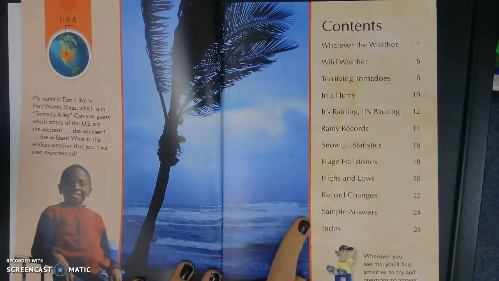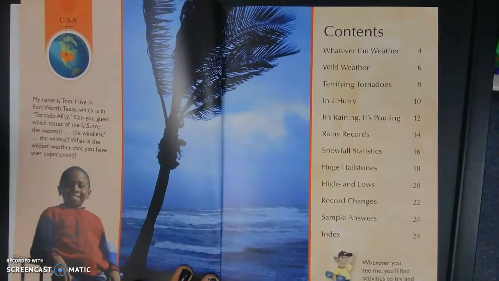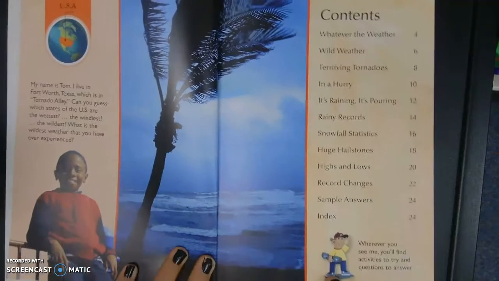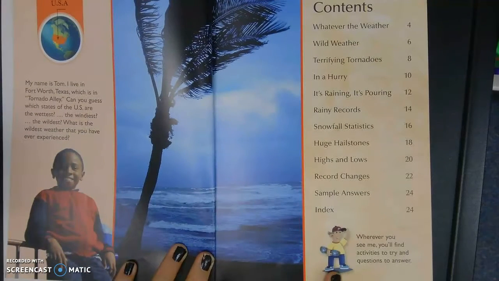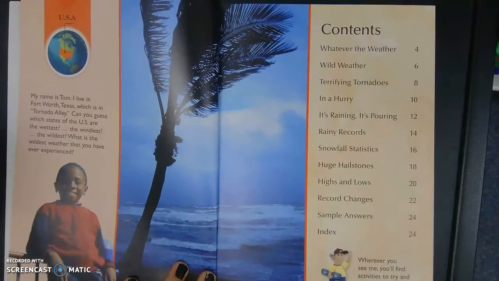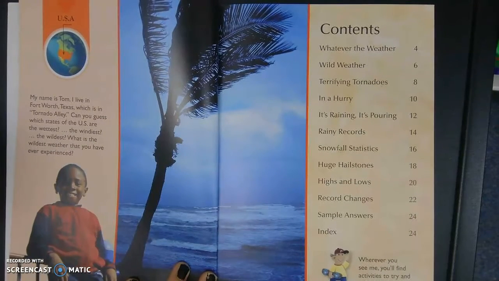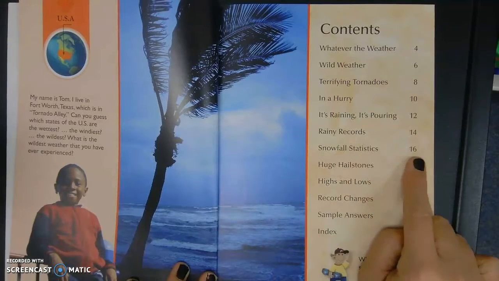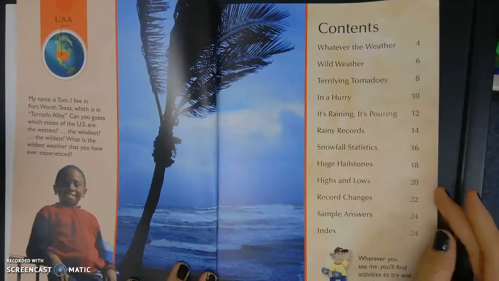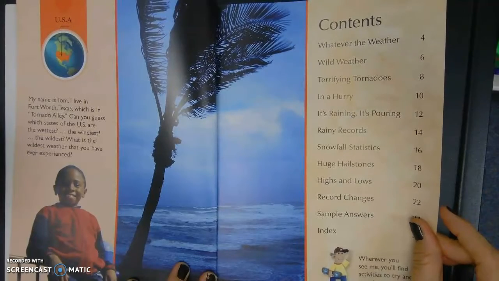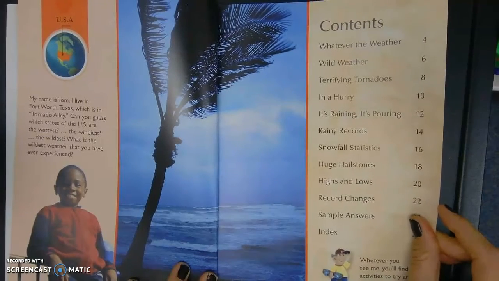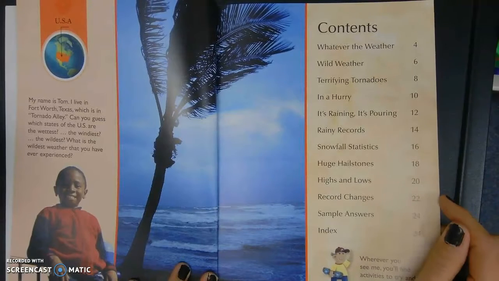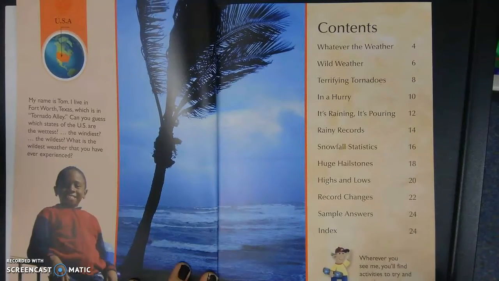Alright, so look here, we have our table of contents. Oh, and look, we have this cool little guy down here. Wherever you see me, you'll find activities to try and questions to answer. So if I was only concerned about snowfall, then I could go here, look at snow, and just go to page 16. A table of contents is helpful if you're researching and you don't want to have to read the whole piece of literature. If you're doing research just on snow or highs and lows in temperature, then you could just do that.